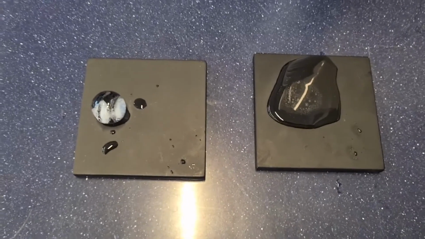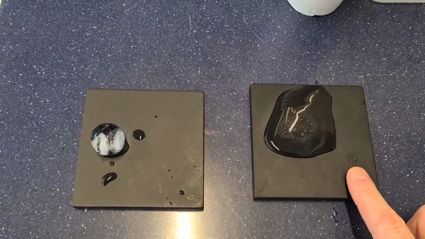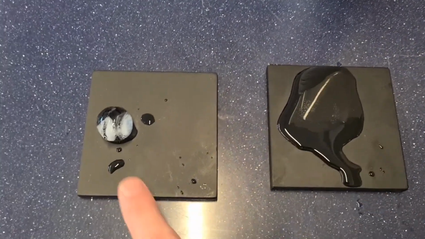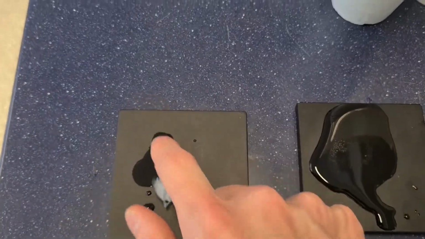Wow, check that out. The one that's on the metal block, the one on the right side, is almost completely melted. There's just a little left there. And the one on the plastic has barely melted at all.